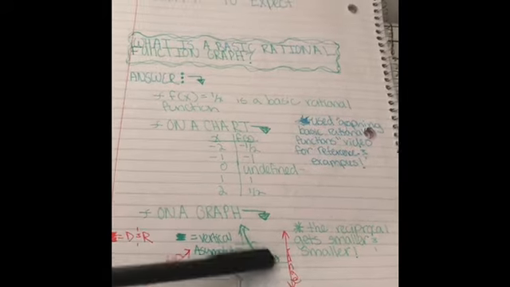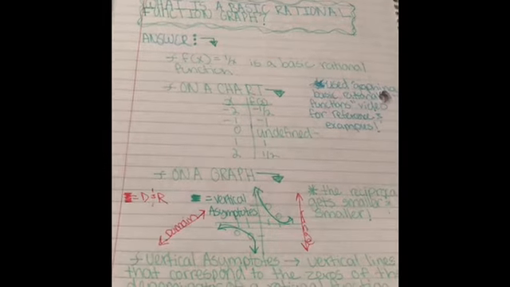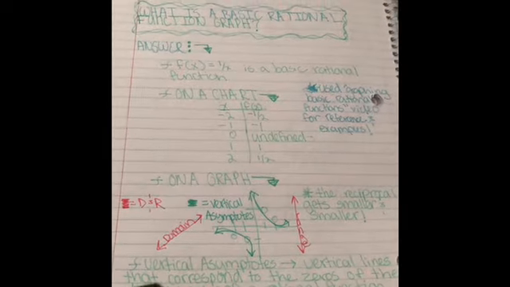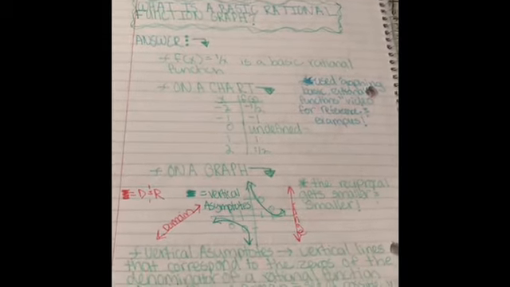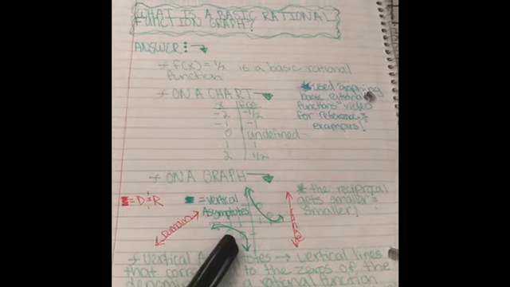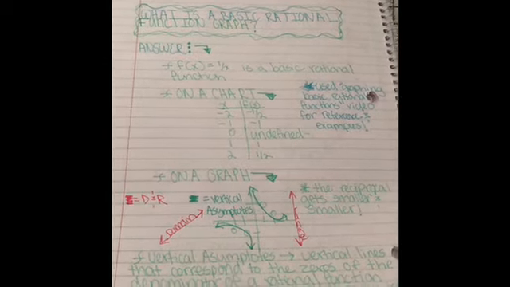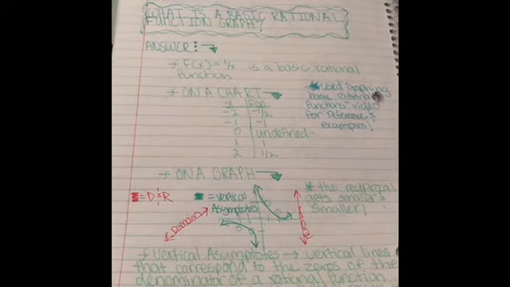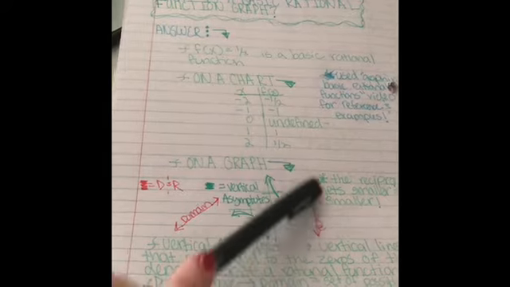And then every time, the reciprocal gets smaller and smaller. So the vertical asymptotes are vertical lines that correspond to the zeros of the denominator of a rational function. As you can see here, they are the vertical asymptotes. And then the domain and range are these red lines.